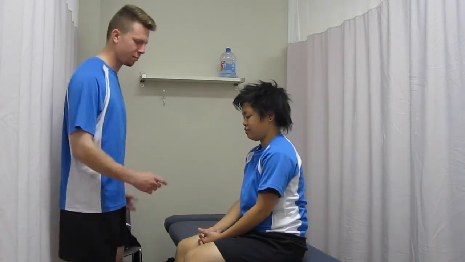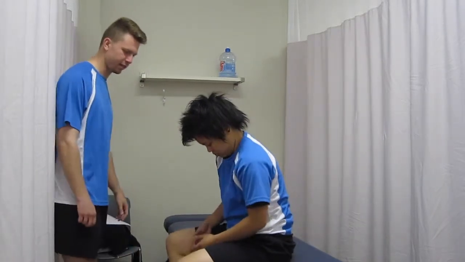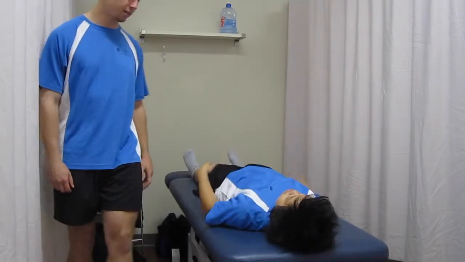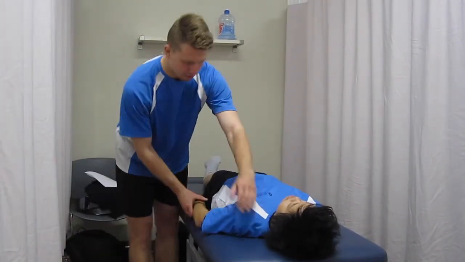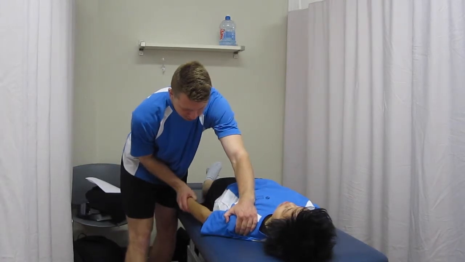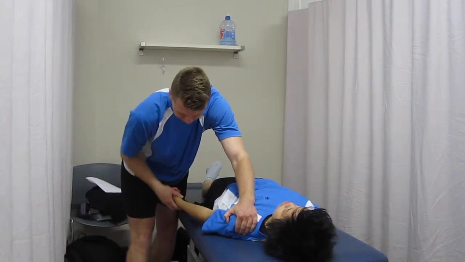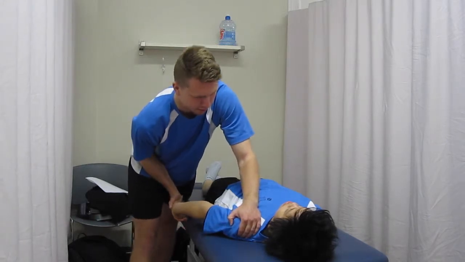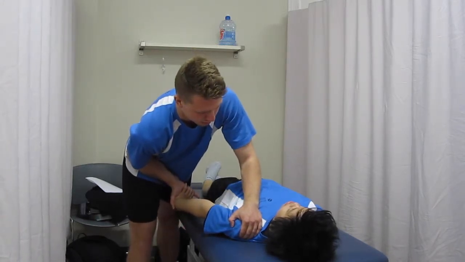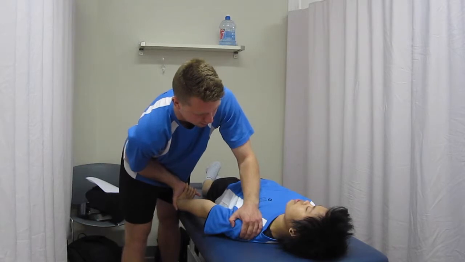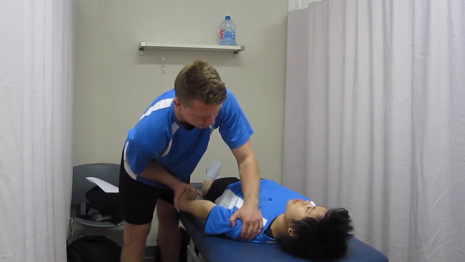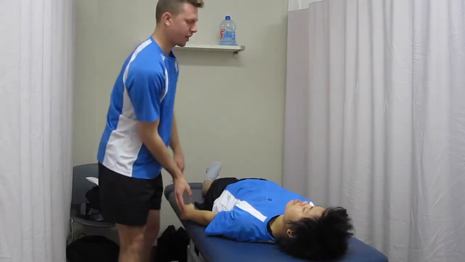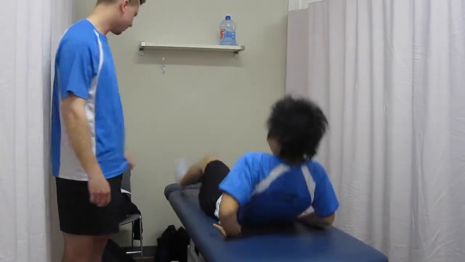Okay. So just lay down for me on your back. Okay. So I'm just going to depress your shoulder, supinate your arm, flex your wrist and fingers, and then I'm going to laterally deviate. And I want you to bend your neck to the opposite side. Is there any pain? Okay, good. So that's negative. And just sit up for me again.